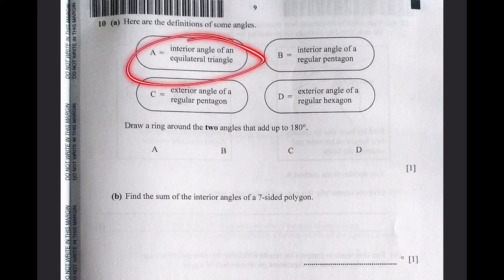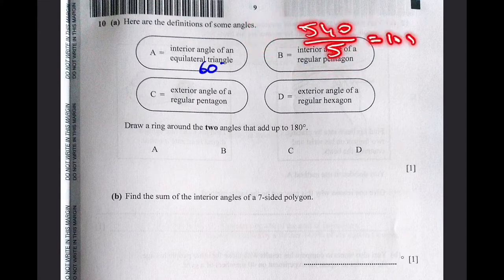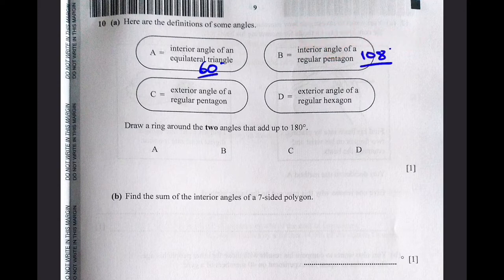Interior angle of an equilateral triangle equals 60 degrees. Interior angle of a regular pentagon is (n minus 2) times 180 over n. 540 over 5 equals 108. Exterior angle: you can subtract 180 minus 108 equals 72. Exterior angle of a hexagon is 360 divided by 6, because the sum of exterior angles equals 360.